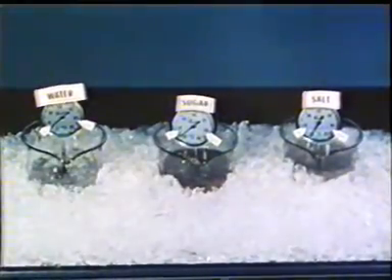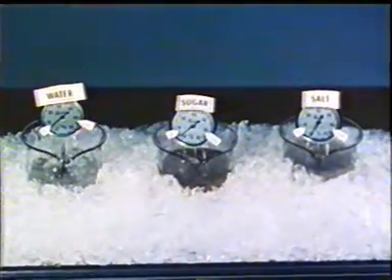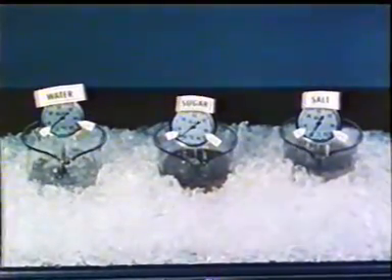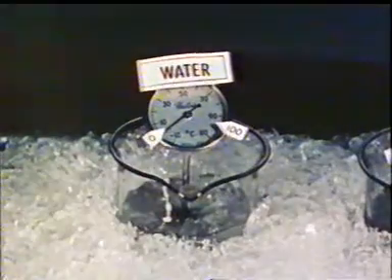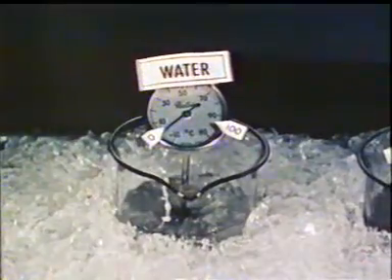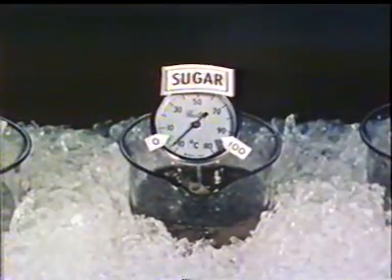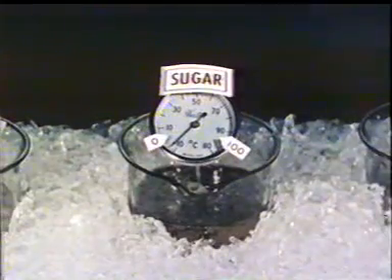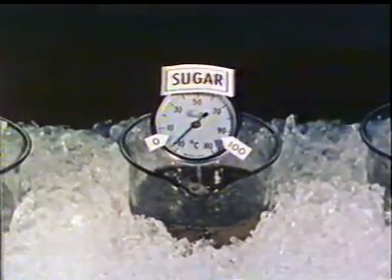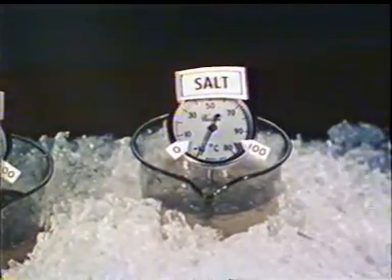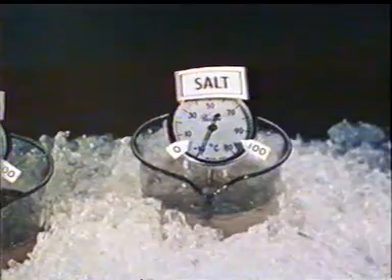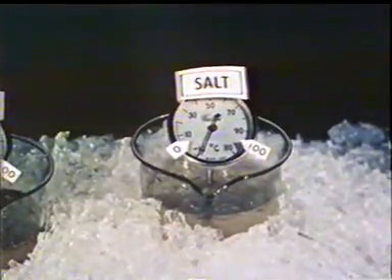A salt added to water also lowers the freezing point abnormally. In this comparison, we can see that the water in this beaker is freezing at 0 degrees centigrade, normal freezing point. Sugar in this water has appreciably lowered the freezing point below 0 degrees. But salt in this water lowers the freezing point abnormally, that is, below the sugar solution.